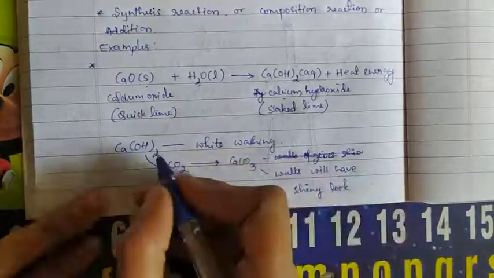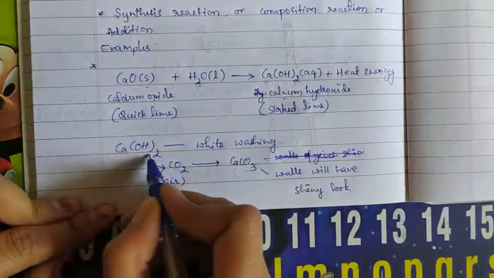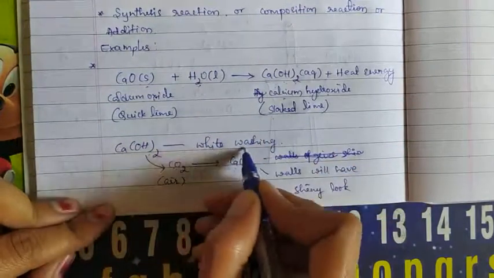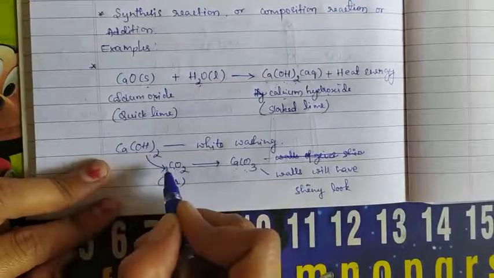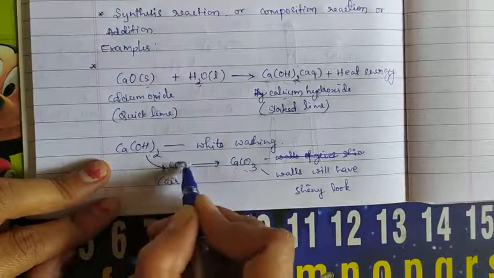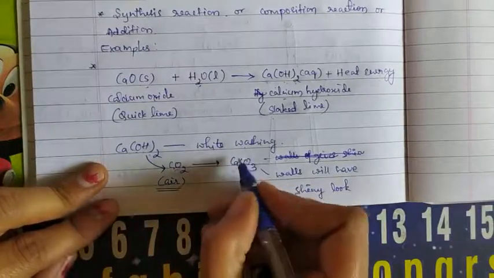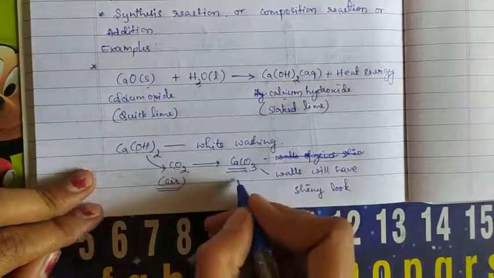Actually this calcium hydroxide, or slaked lime, is used for whitewashing. It slowly reacts with the carbon dioxide present in air and forms a thin layer of calcium carbonate on the walls.